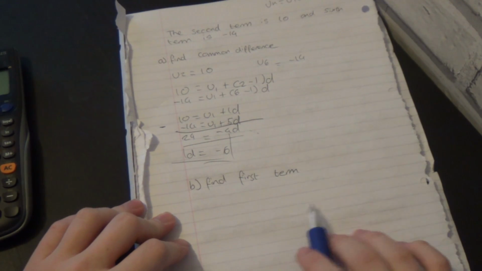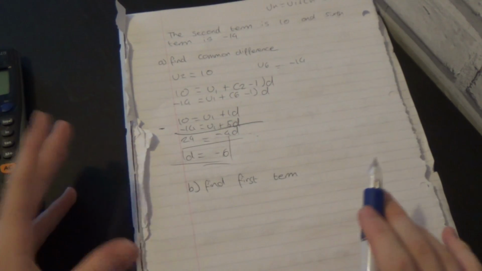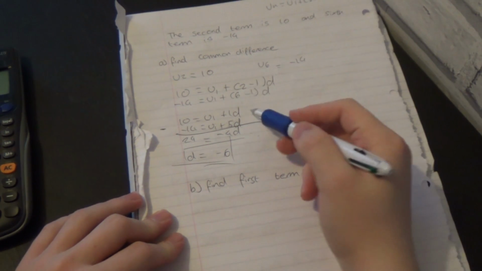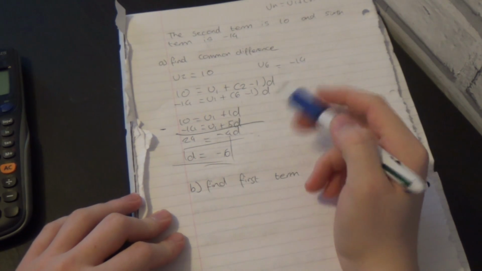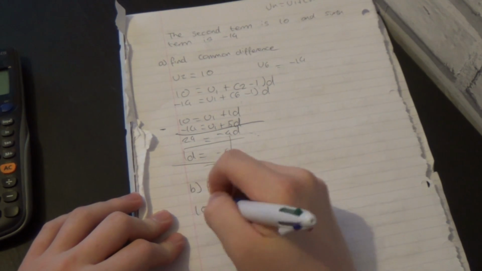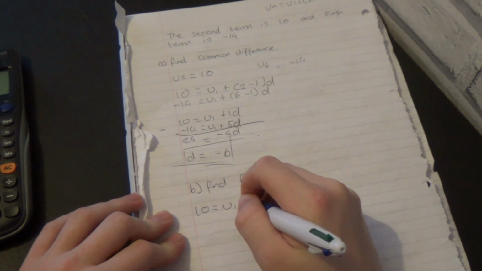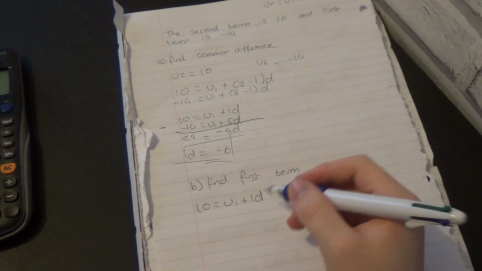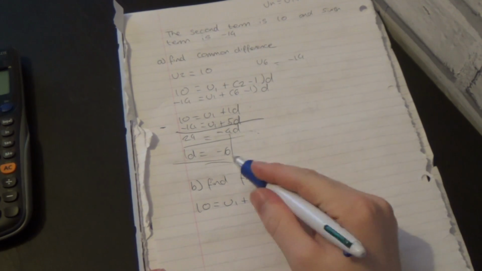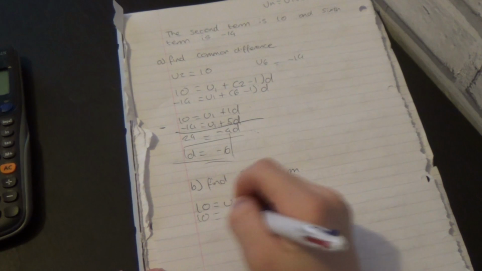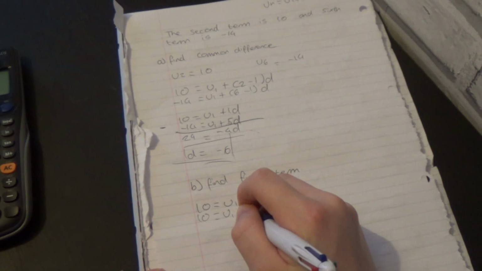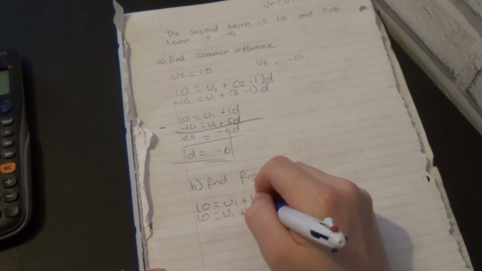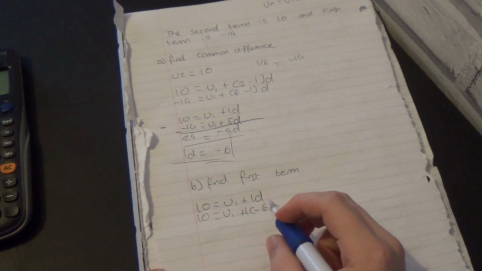Okay, now it wants us to find the first term of the sequence, and this is still relatively straightforward to do. So what you do is that you take the formula here. Let's just take the first one since there's no negatives involved, it's a bit easier. So we're going to write 10 equals U1 plus 1d. Well, we know what d is already, so we're just going to substitute the minus 6 into d. So let's write 10 equals U1 plus 1 times minus 6.